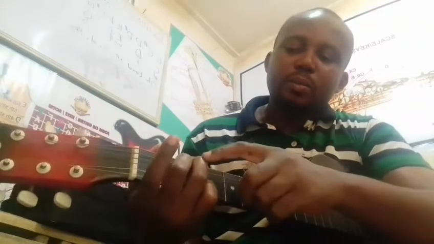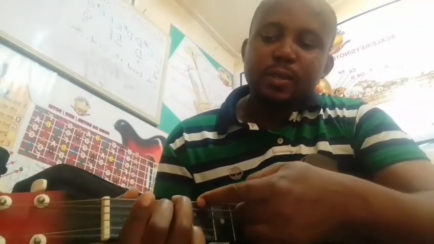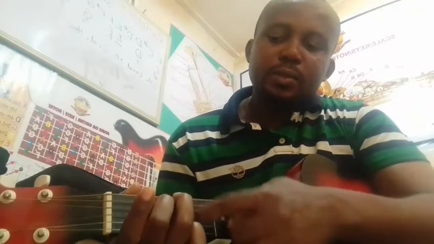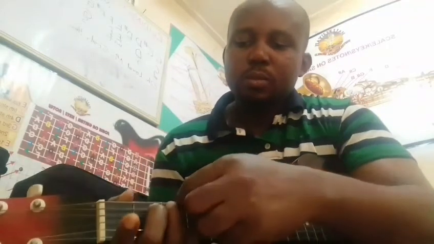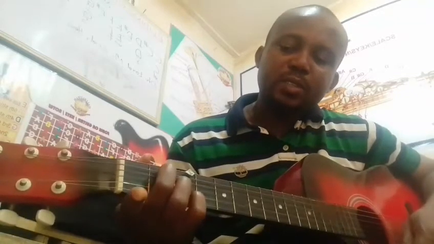Here is the finger placement for G major, neck of guitar. My third finger on the sixth string of the third fret. My second finger on the second fret of the fifth string.